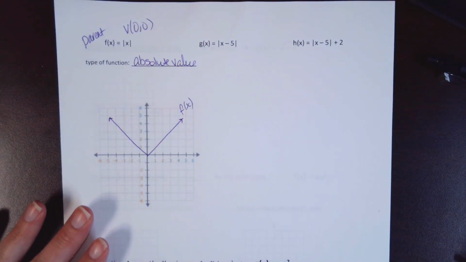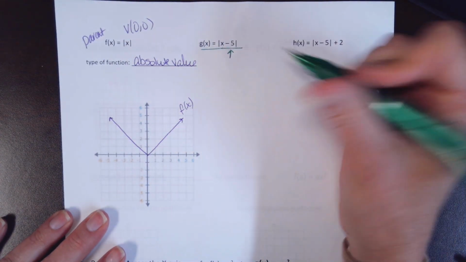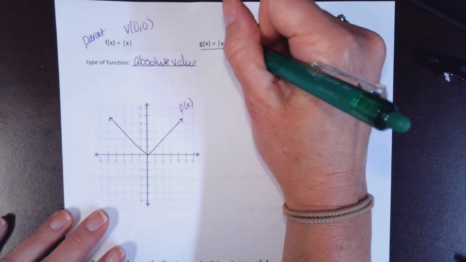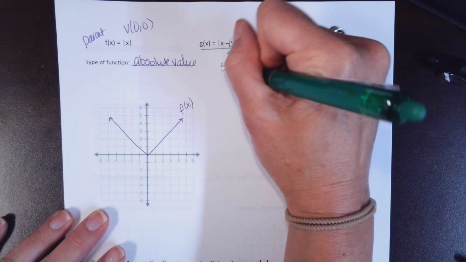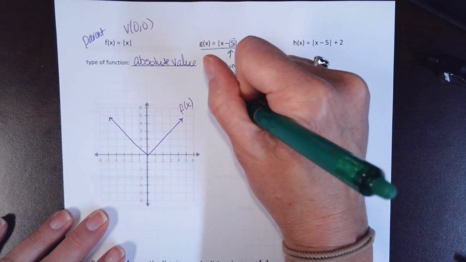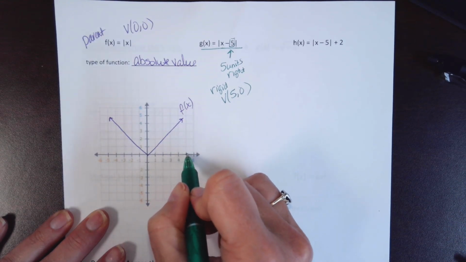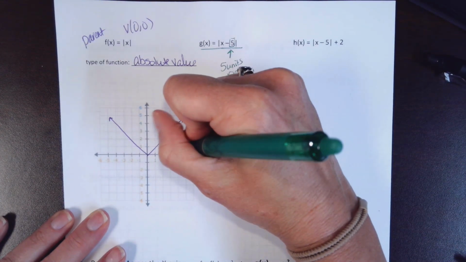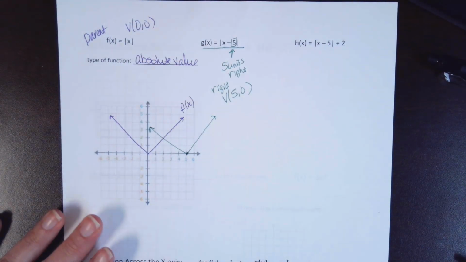My first transformation, g of x. Which way am I going? Well, it's inside the absolute value bars attached to the x. It starts as x minus, so I plugged in a positive 5. So that's going to go 5 units to the right. That's a rigid transformation because I'm just shifting it over. My vertex now needs to move to 5, 0. Strive to keep it the same opening as it was. I didn't do a great job, but it's not awful.